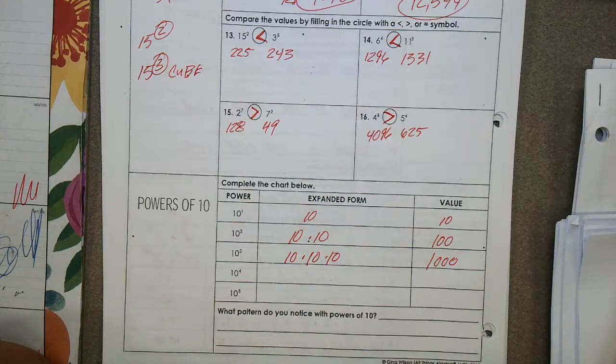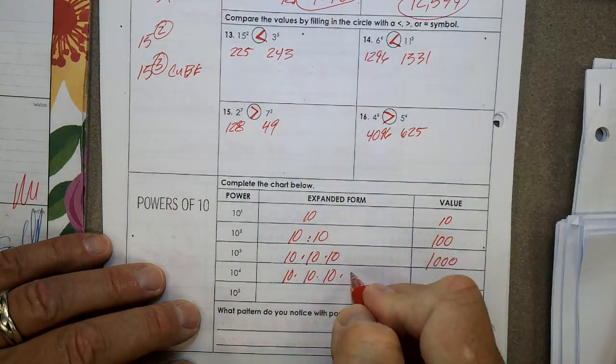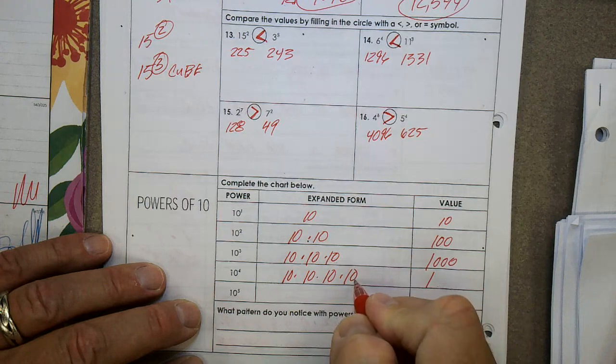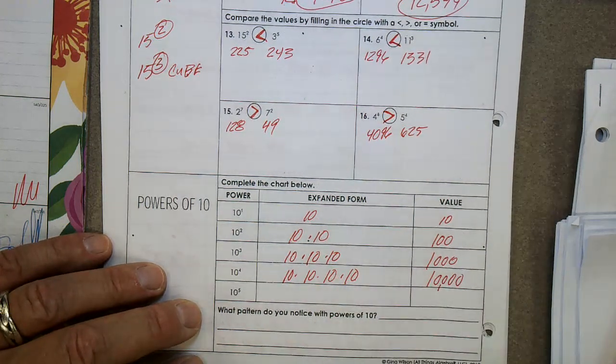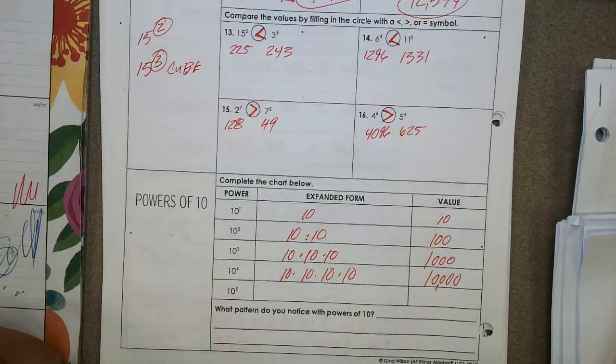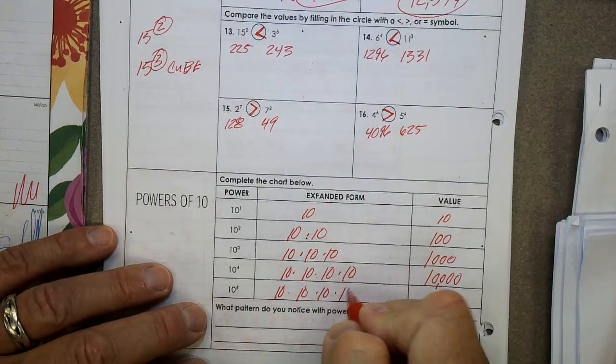So mental math on these is going to save us a lot of time. The fourth one is 10 to the fourth power. And here's my 1, and I have, of course, 4 zeros, and that equals 10,000. The last one is 10 to the fifth power.